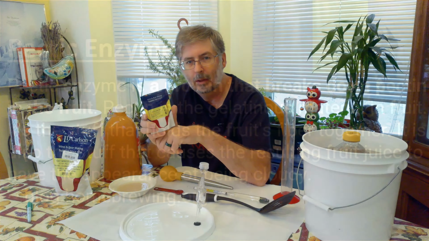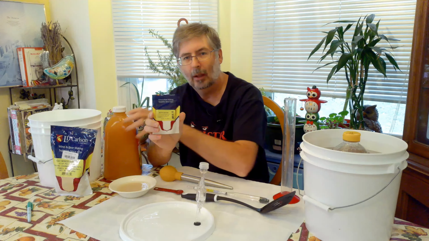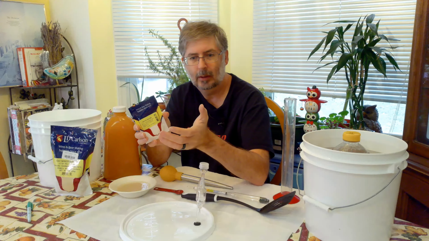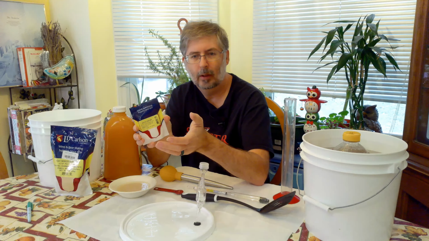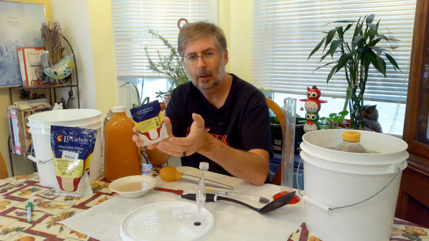So in our case, we're going to be using a fruit juice, which already has the cloudiness to it. And we've made meads in the past, especially like the apple pie mead. It appears cloudy in the final product. So how can we get it to be clearer?